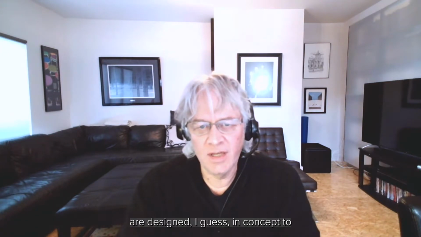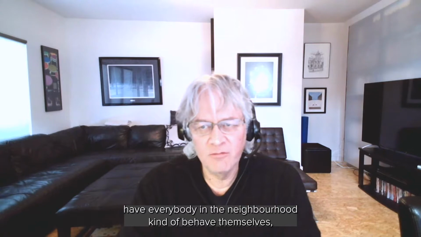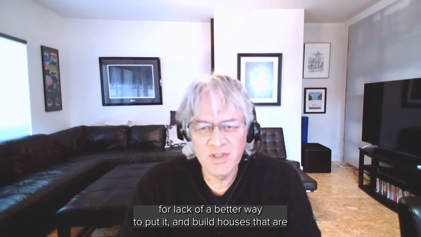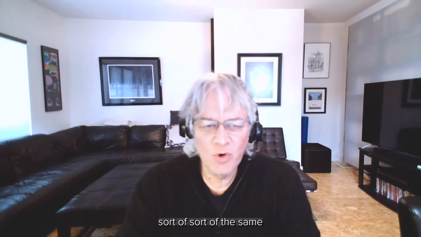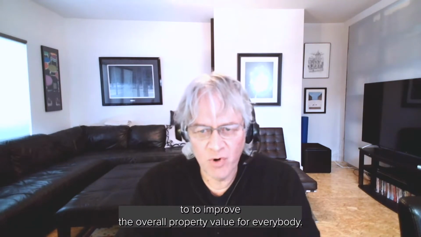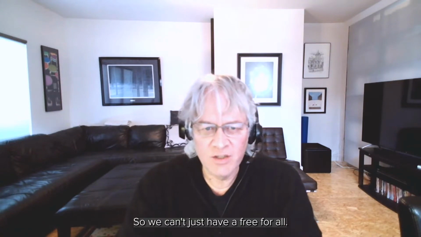The architectural controls are designed, in concept, to have everybody in the neighborhood kind of behave themselves, for lack of a better way to put it, and build houses that are sort of the same, to improve the overall property value for everybody. So we can't just have a free for all.